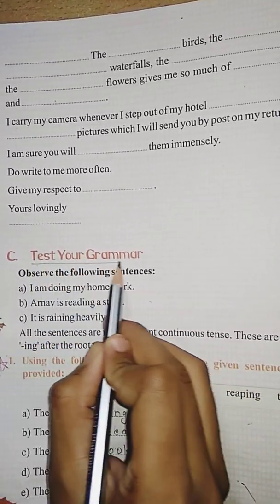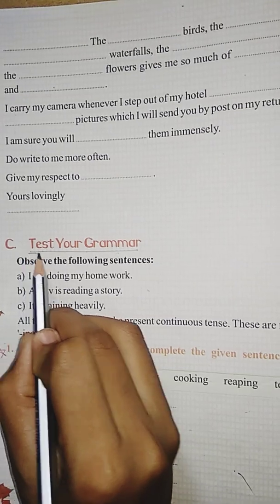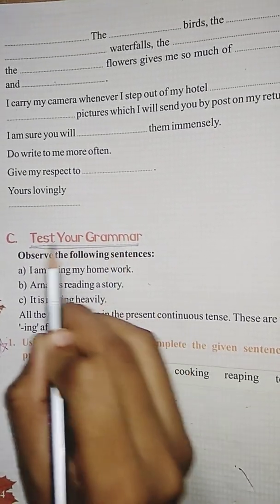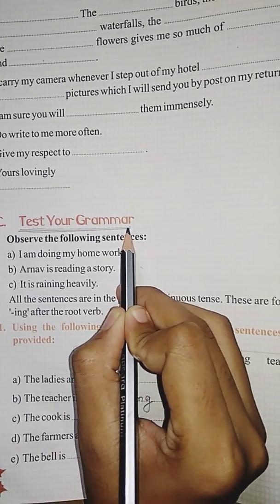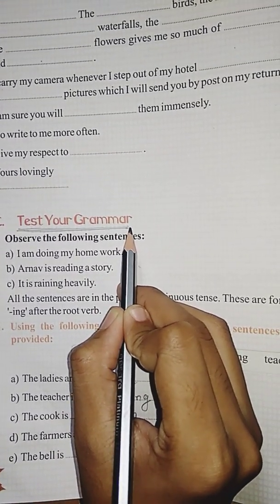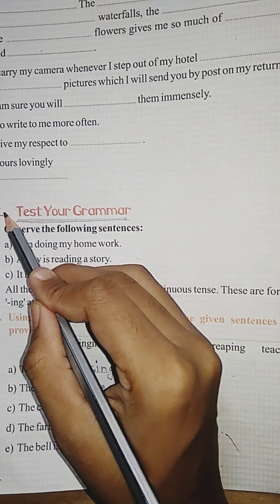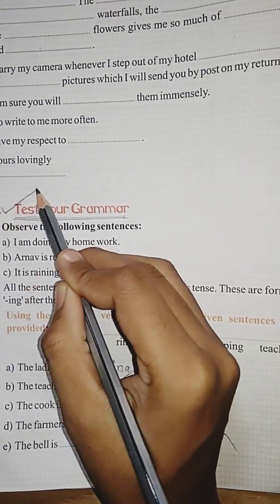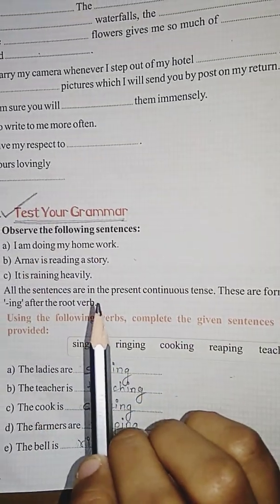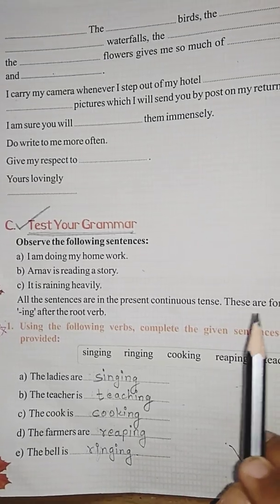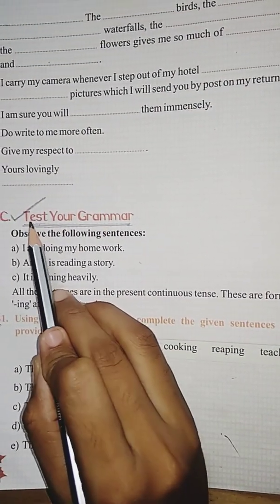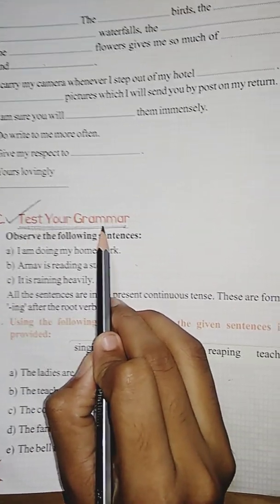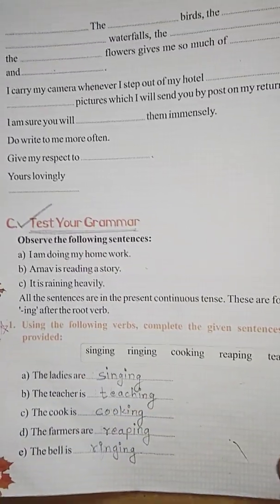Test your grammar. So in each and every lesson of main course book, your book or lesson related exercise will not be involved. Only you have to do your test your grammar portion. So in your lesson number 1, from the test your grammar portion onwards, we are going to start our exercises.